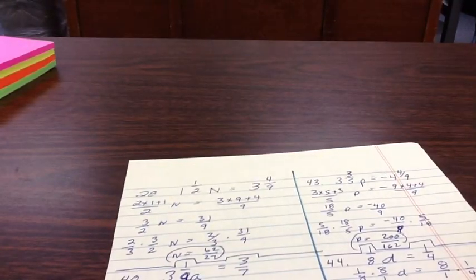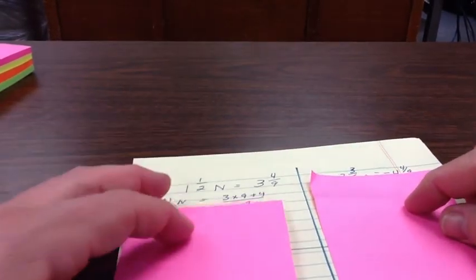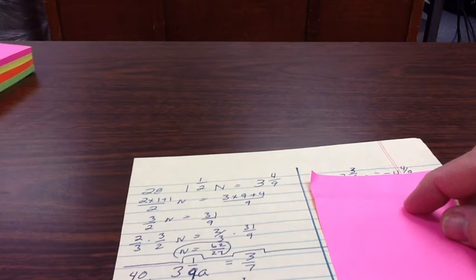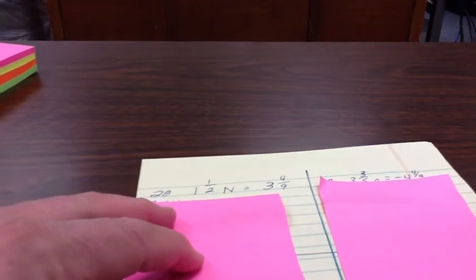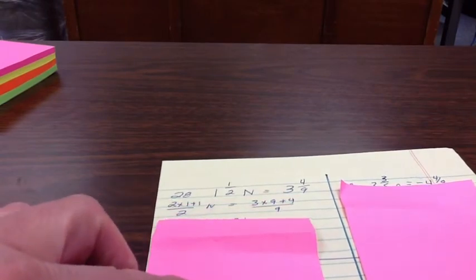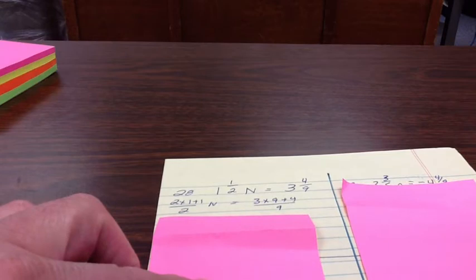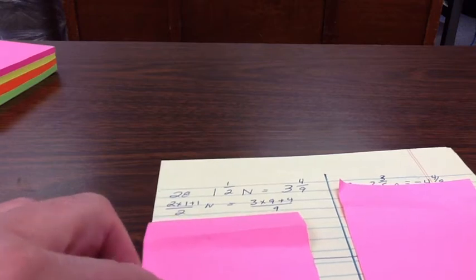The next problem I'm going to do is number 28, and we have 1 1/2 n equals 3 4/9. So the first thing I do is convert both of them to improper fractions. 2 times 1 plus 1 over 2, and 9 times 3 plus 4 over 9 on the other side.